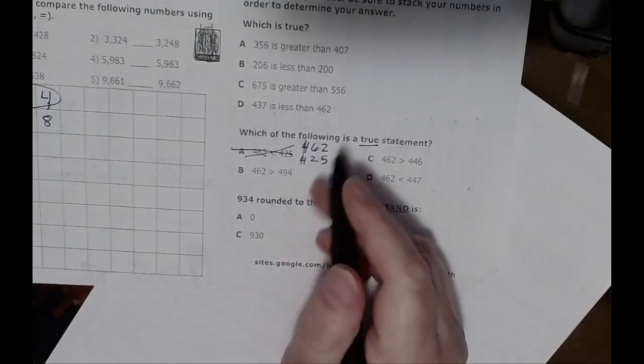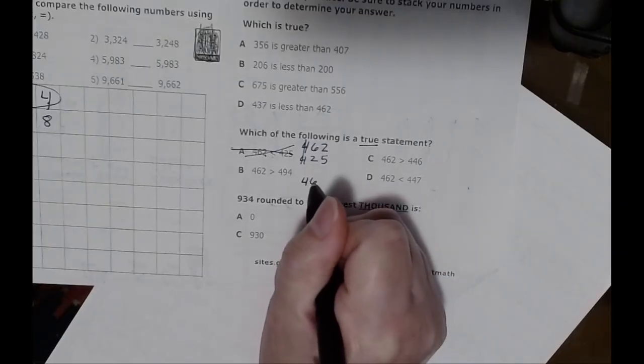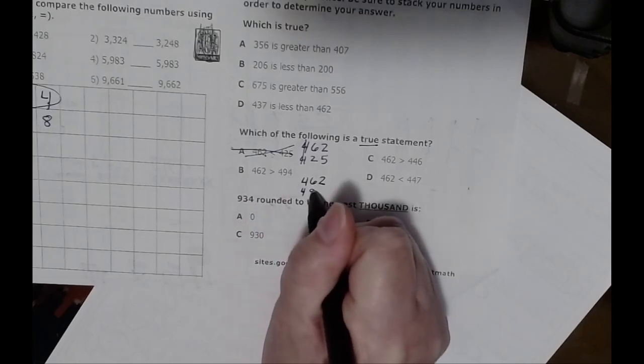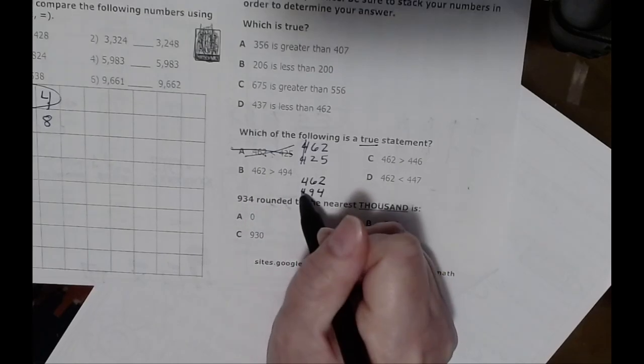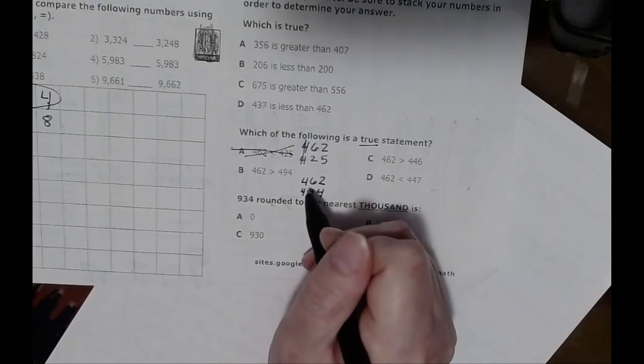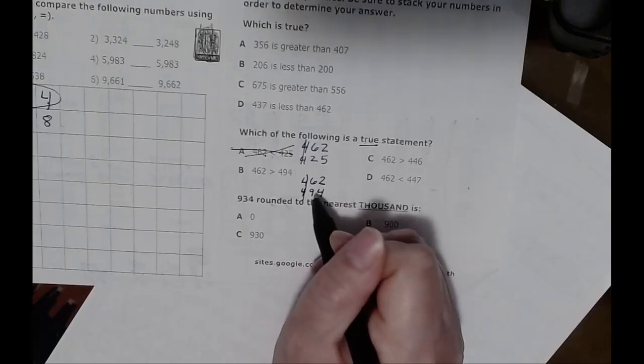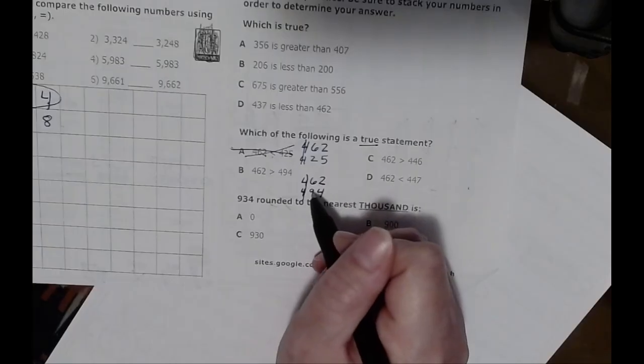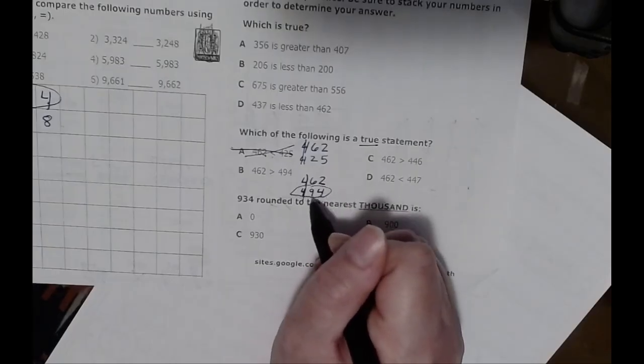All right, let's go to B. We have 462 and 494. We have 4 and 4. Are those the same or different? Those are the same. So put our line. We have a 6 and a 9. Are those the same or different? They're different. Well, which one's bigger? The 9. So I mean, I can circle it because that's what we were doing.